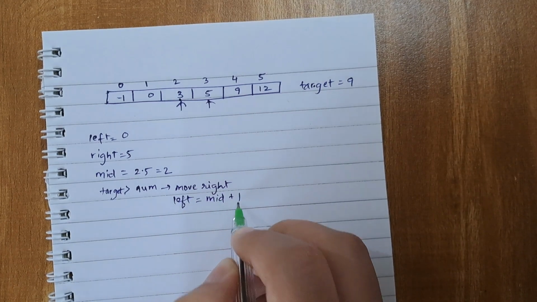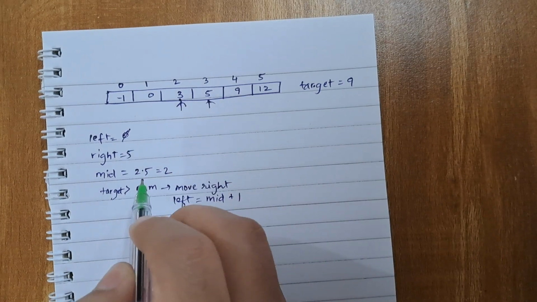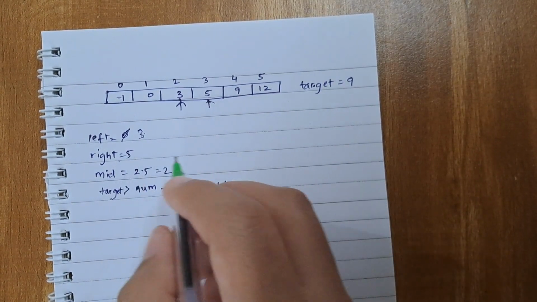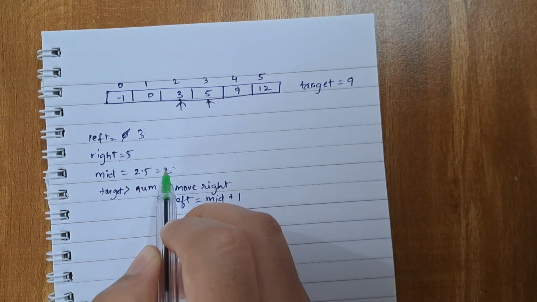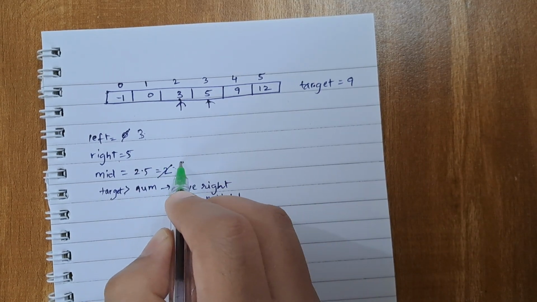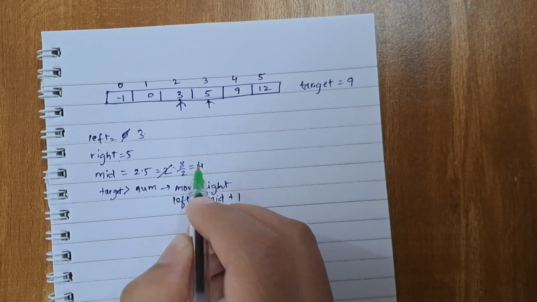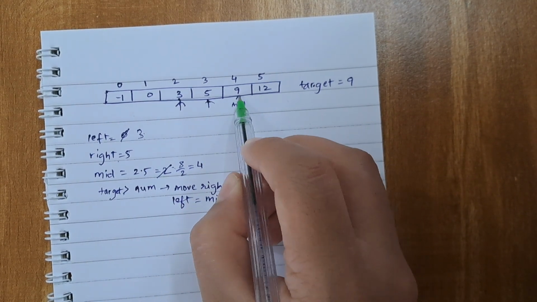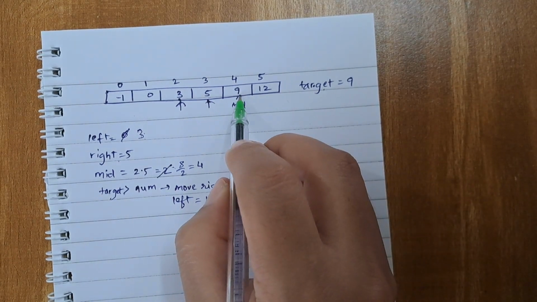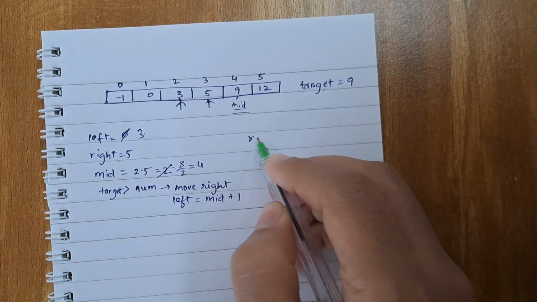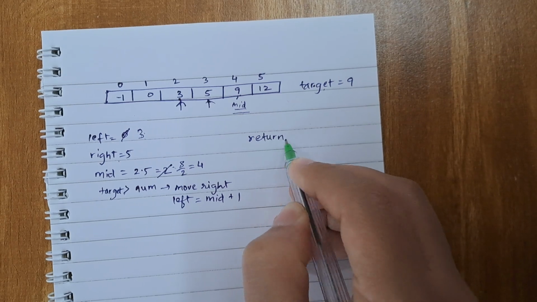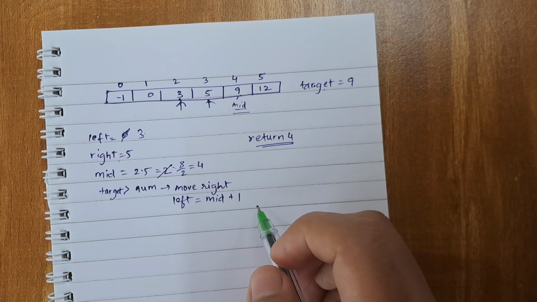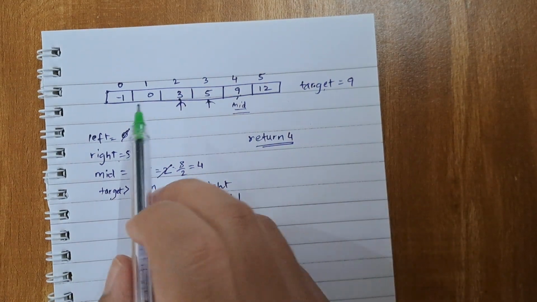Now our left is index number 3 and right is index number 5. Again calculate mid, which is 5 plus 3 by 2, 8 by 2, which is 4. The number there is 9. Now compare 9 with 9. We found our answer. So just return the index. This is how binary search works. I hope you understood the intuition, how it works. Now we'll code this approach.